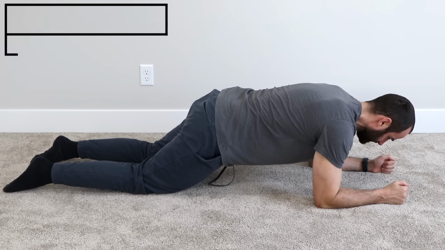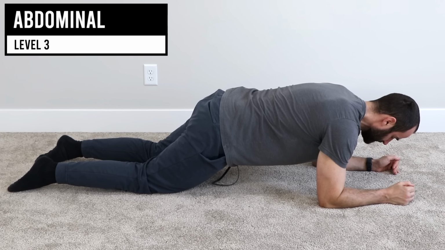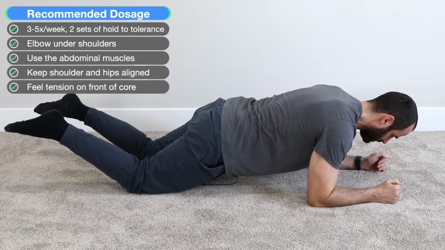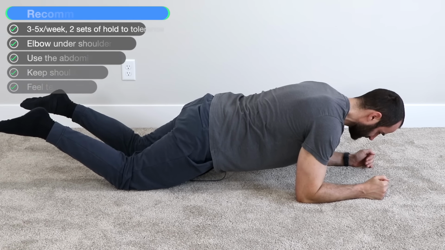Level 3 is the knee plank. So have your forearms on the ground, keep your knees on the ground, lift your heels up, drop your butt in line with your shoulders and your hips, and then hold to tolerance. Again, there should be no pain with this exercise.